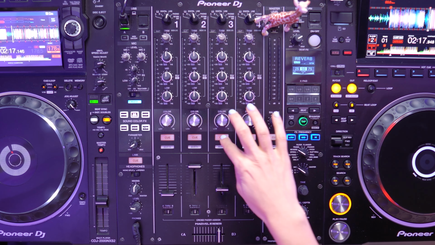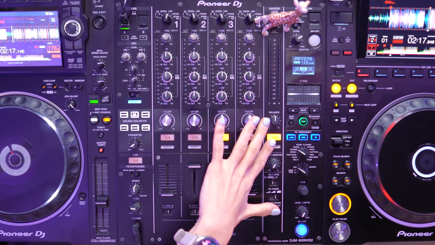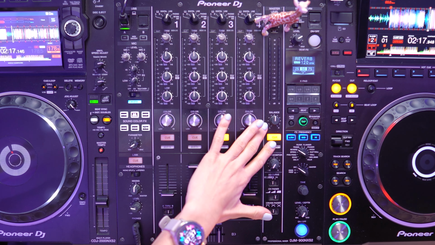Oh, and in order to hear that in your headphones, you need to press the cue button. I'm going to use the master cue instead of listening to speakers. So if you're doing everything in your headphones, press the master cue and the channel cue. But if you can hear the speakers at the same time, then listen in your headphones and to the speakers to see if things are in time.